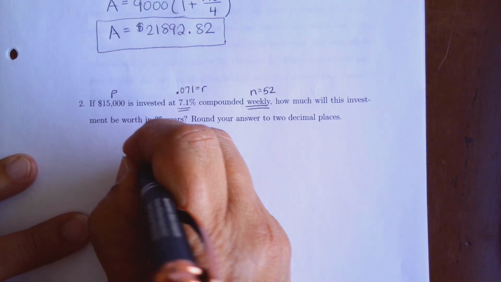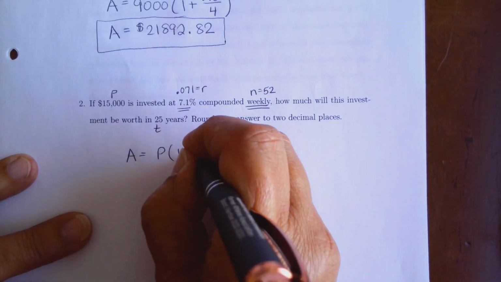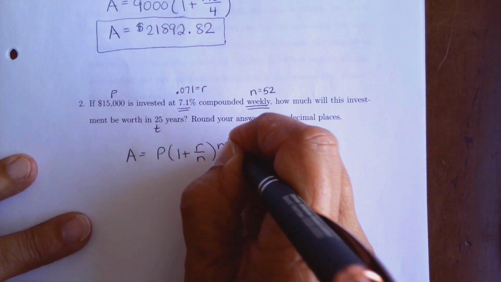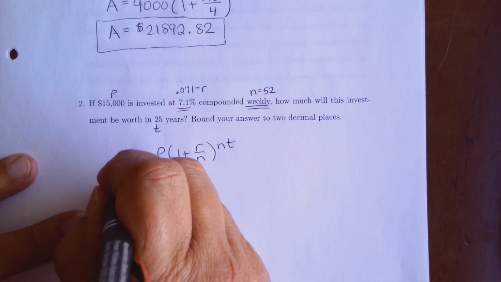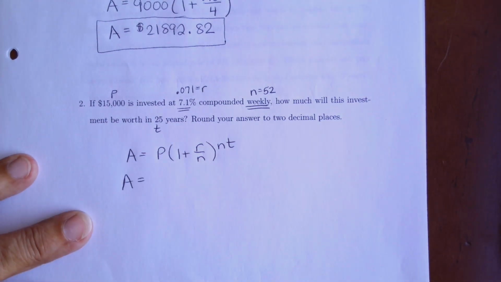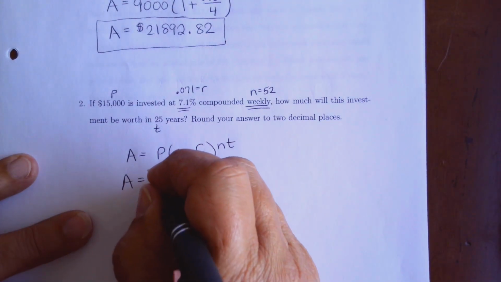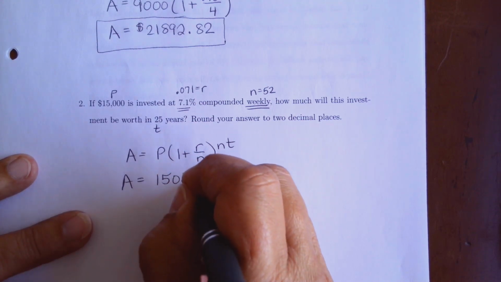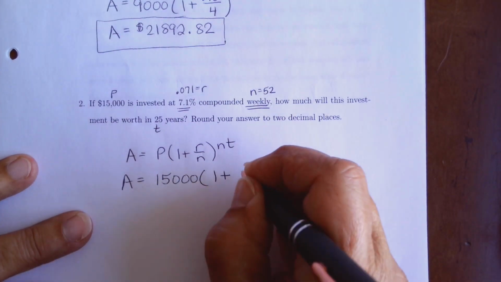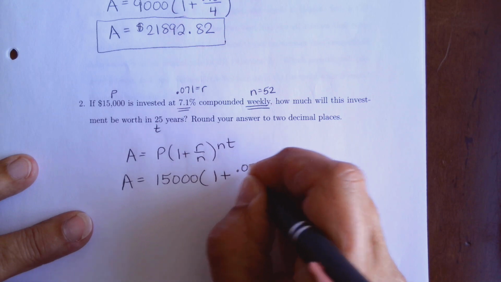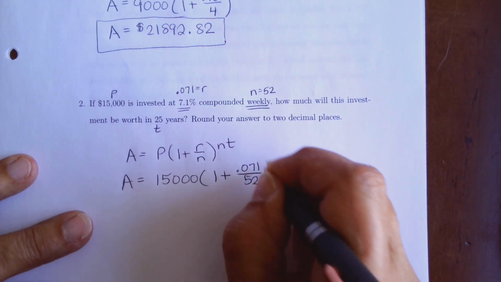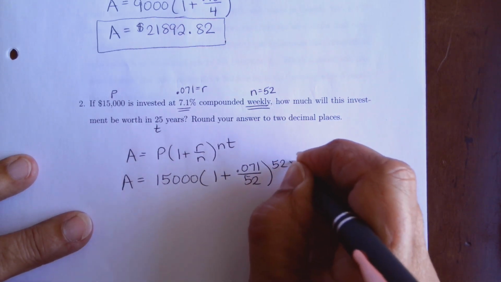Okay, so we're still looking for A, still using that same formula. Plug in those numbers. So to find how much we're going to have after 25 years, we're going to start with $15,000, 1 plus the rate, 0.071 over 52, and then 52 times 25.